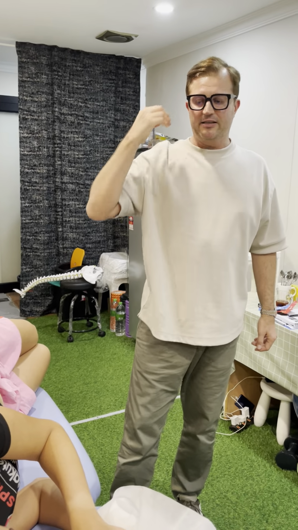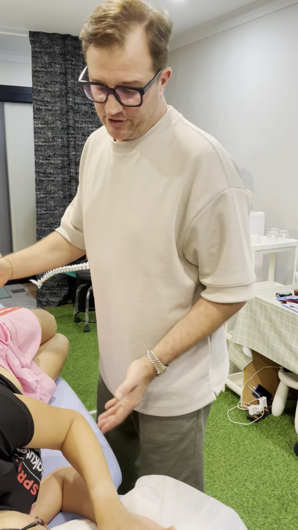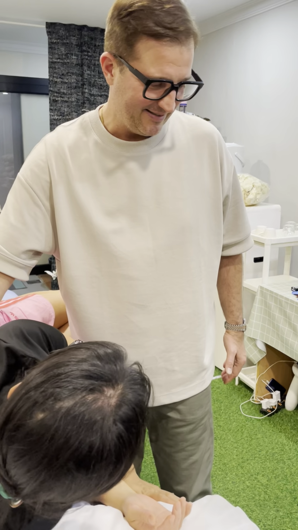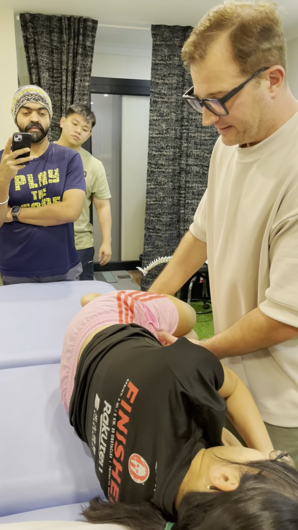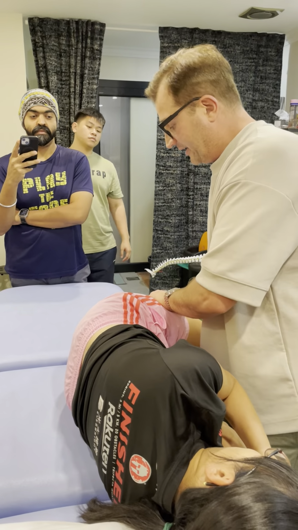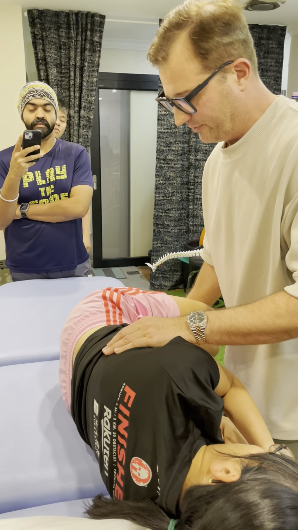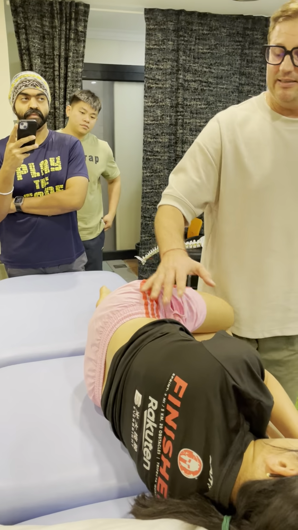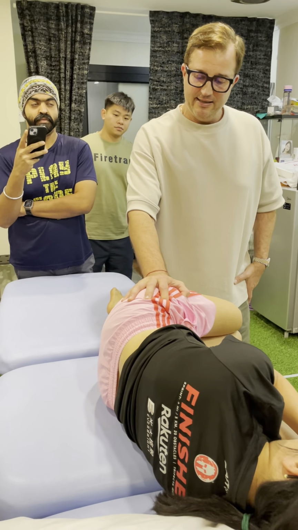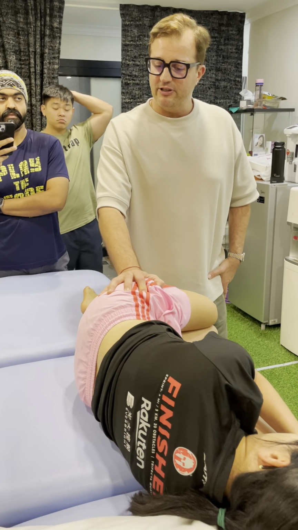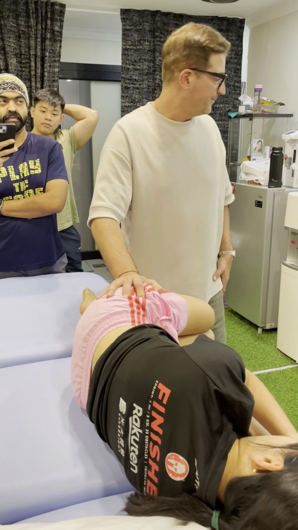Now for side flexion, come close a bit more again. That's good. Slightly bend your knees. Beautiful, but keep your legs on the bed. Now for side bending, guys, I'm going to use my hand on the greater trochanter to create side bending.